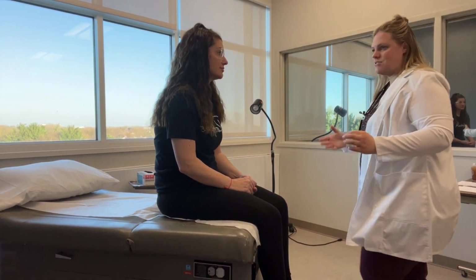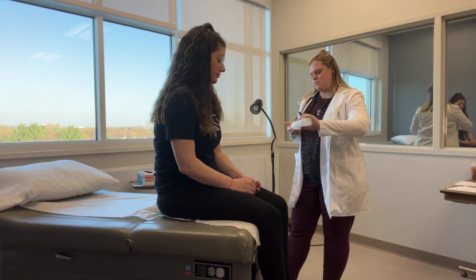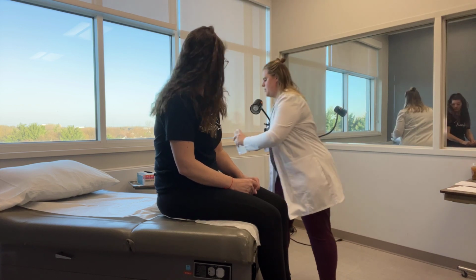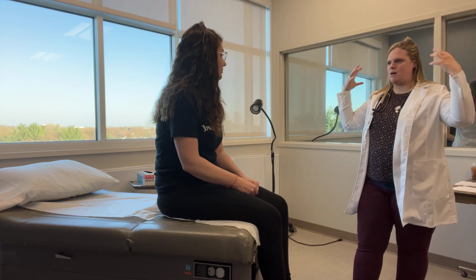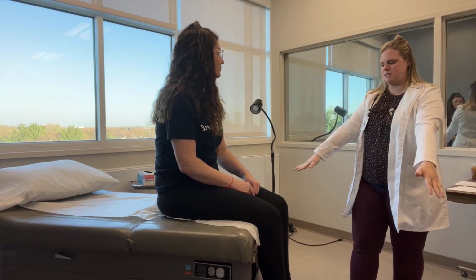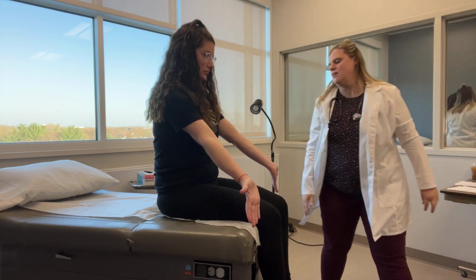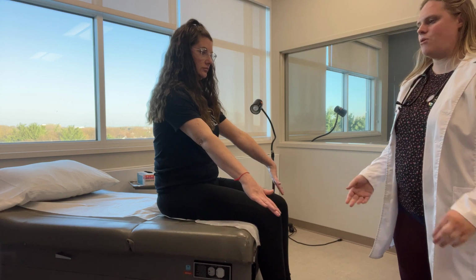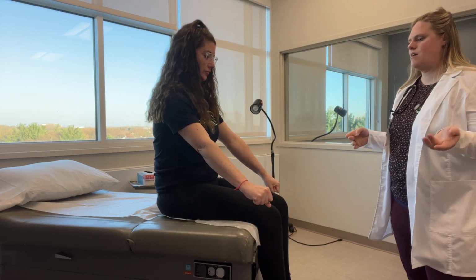All right. Next, Jocelyn, I'm going to be doing a peripheral vascular exam. So first I'm going to start with inspection. We'll start with the top. I'm going to look basically from your shoulder to your fingertips. If you want to extend your arms, that way I can get an easier view too. I'm looking for color, symmetry, and any swelling.